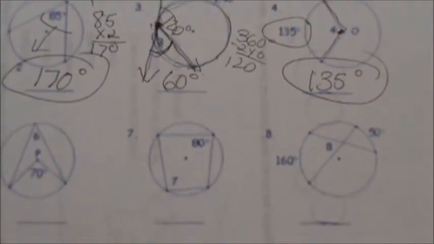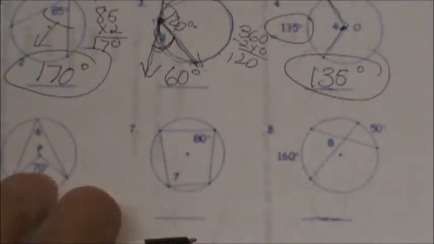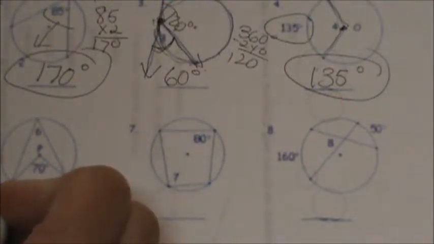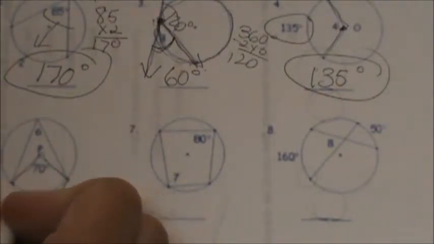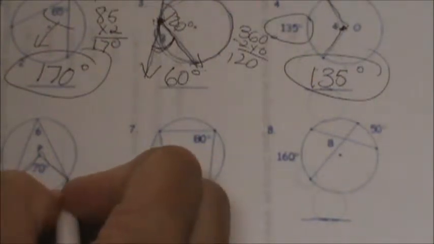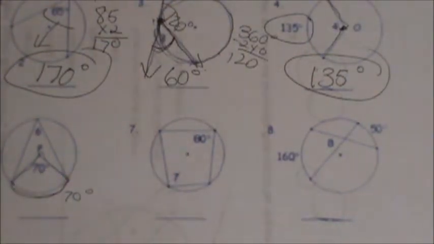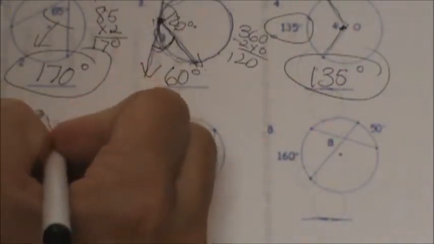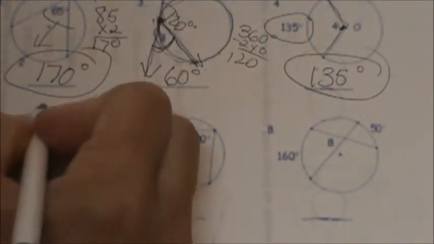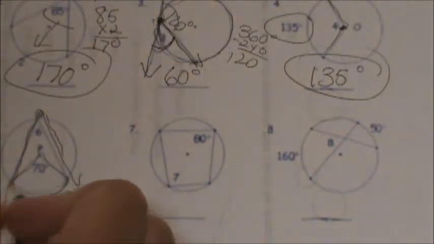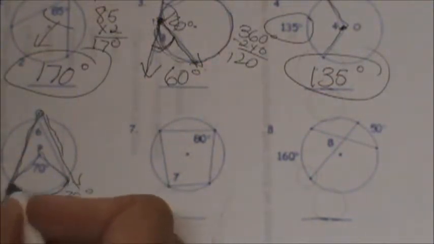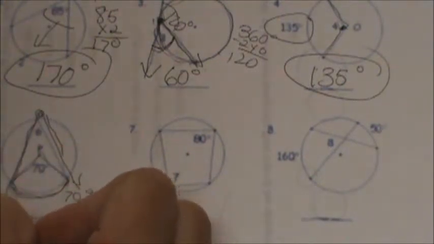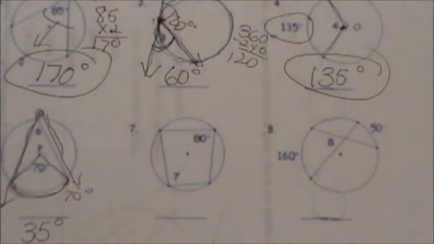Number 6, we have a central angle. So what we can do is say, okay, if this is the central angle, we know the arc has to be the same. So the arc measure is 70 also. Now notice angle 6. Where's the vertex? The vertex is on the circle and is intercepting that same arc. So if the arc here is 70, what's the angle? It's half. It's going to measure 35 degrees.